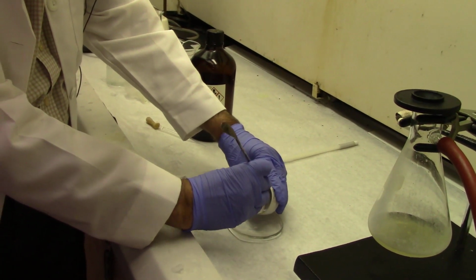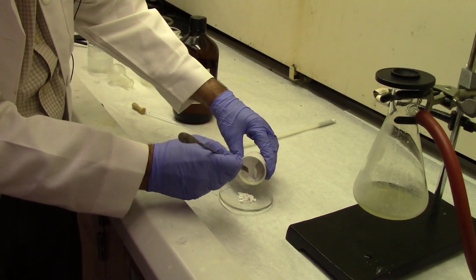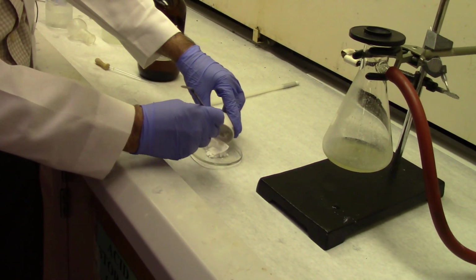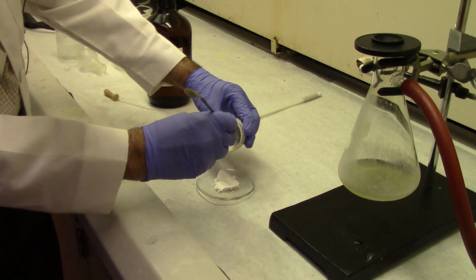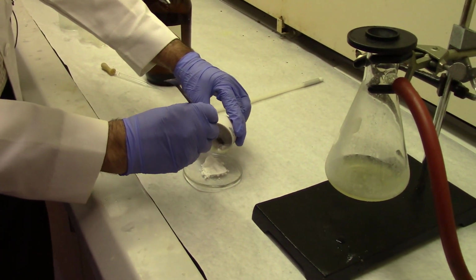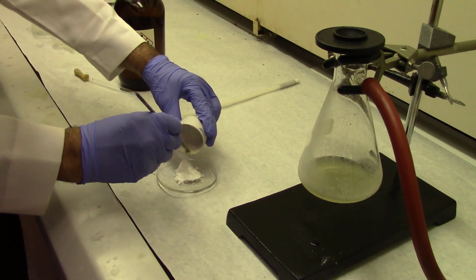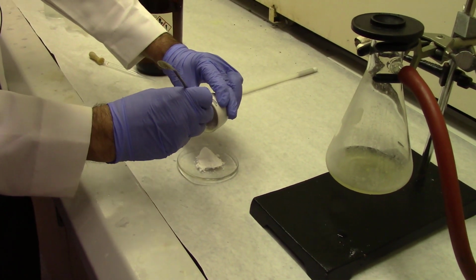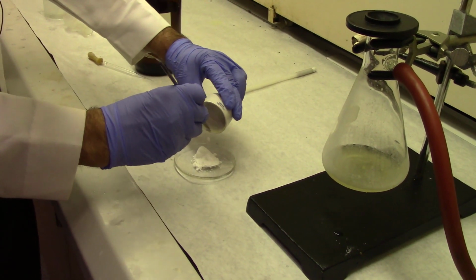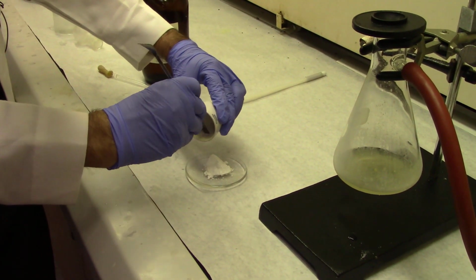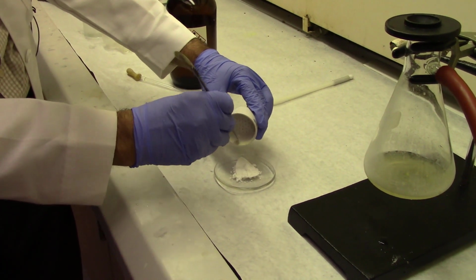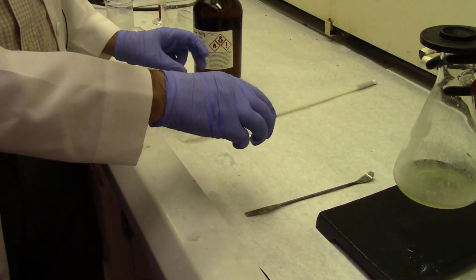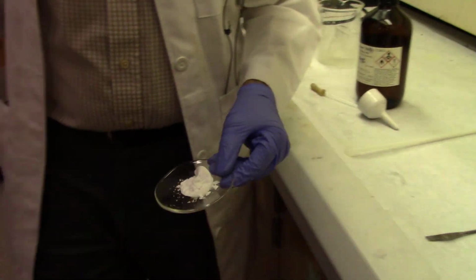The watch glass and filter paper were weighed together in the beginning, so this filter paper was already part of the mass with the watch glass. Make sure you transfer all the white precipitate as best as you can, and then we are ready to weigh the watch glass and the filter paper with the product, because we need that to calculate the percentage yield.